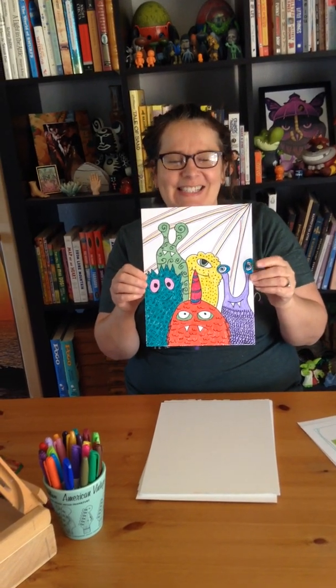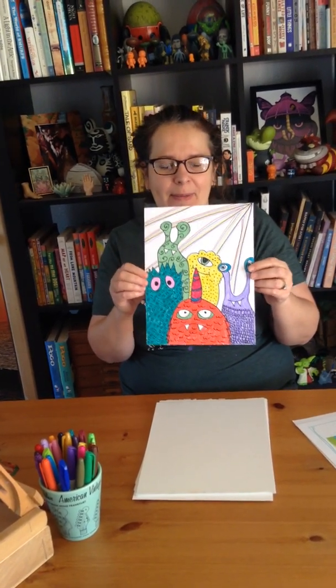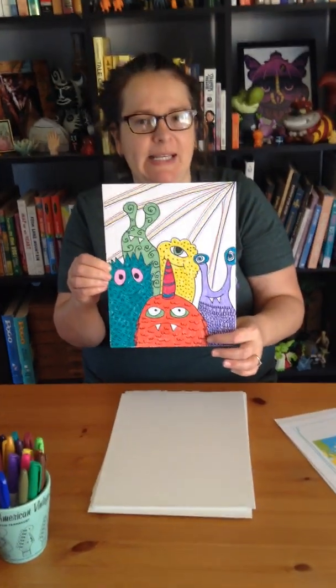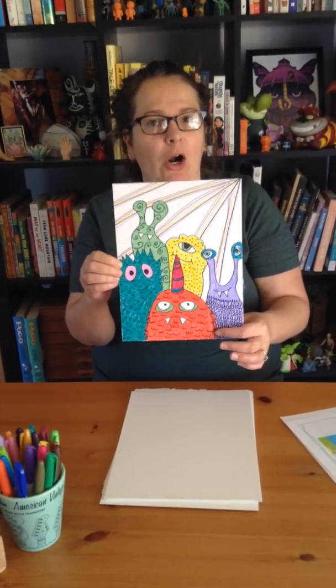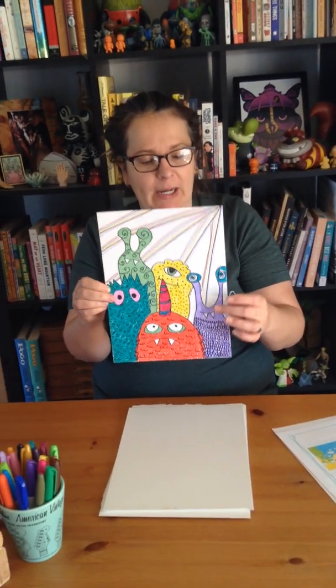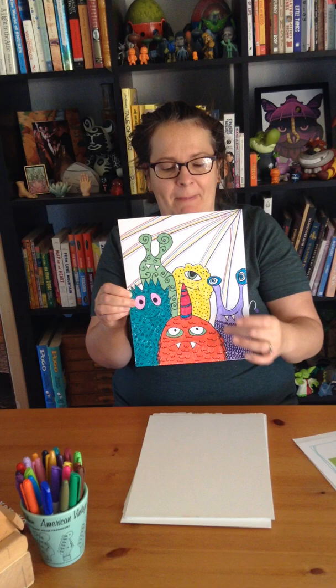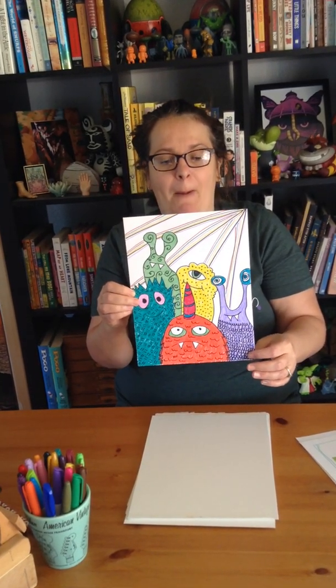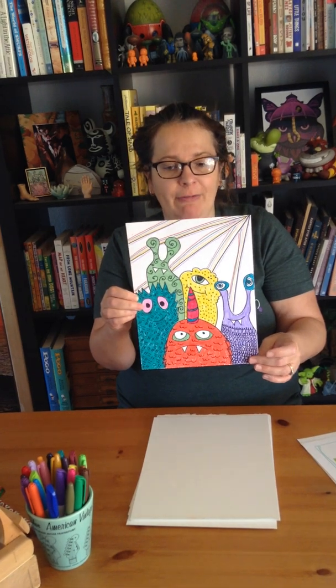Hello, fellow artists. Today, the art element that we're going to be working with is texture. Texture is the way something feels or looks, meaning visual texture. We're going to be doing visual texture on our monsters today. We want to give the impression that they're fluffy, bumpy, rough.